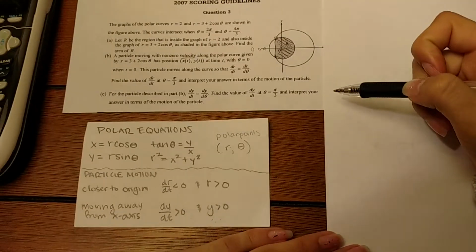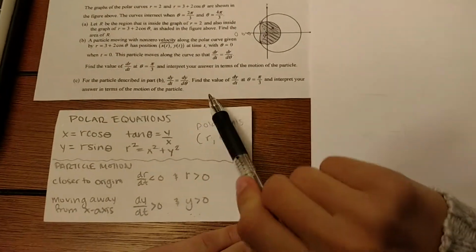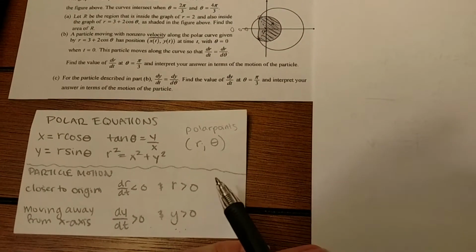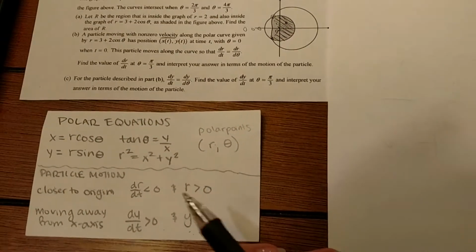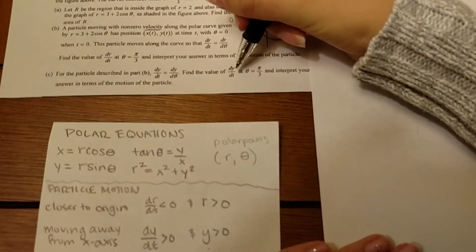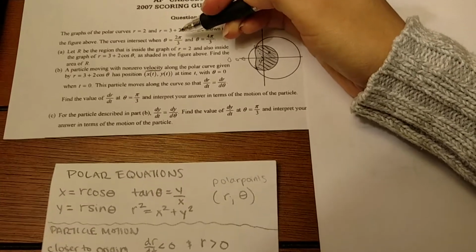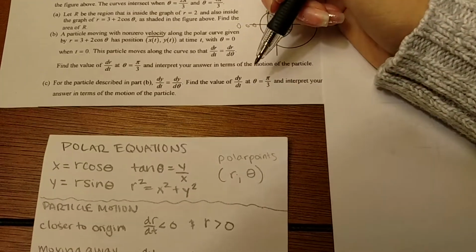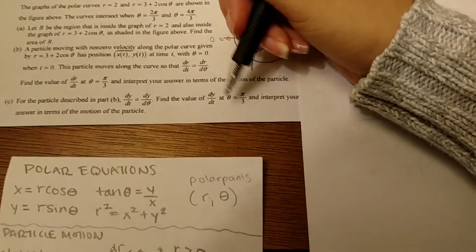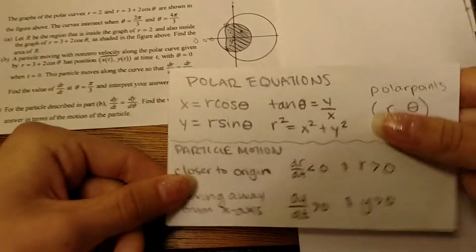Part C, it says, for the particle described in B, dy dt equals dy d theta, find the value of dy dt at theta equals pi over 3, and interpret your answer in terms of the motion of the particle. At first, this seems kind of difficult, because you look at dy over dt, and you don't see a y or an x in any of your r polar equations. So you're like, how do we change it into an equation that has y in it, so I can take the derivative of it? But you have your handy-dandy polar equations right here.